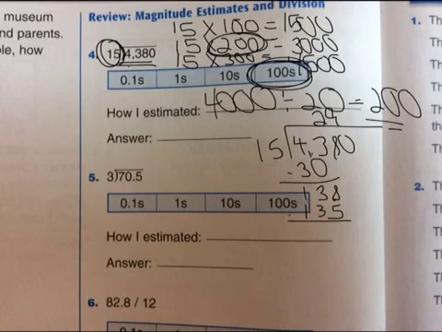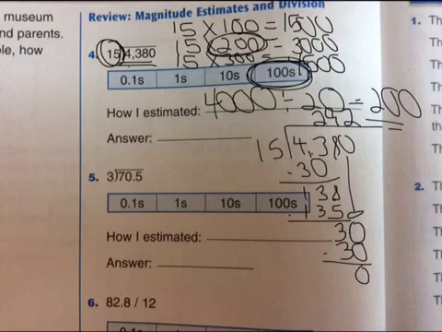And now I subtract that, and I get 3. Okay, I bring down the 0. And how many 15s are in 30? Exactly 2. And there we have it.